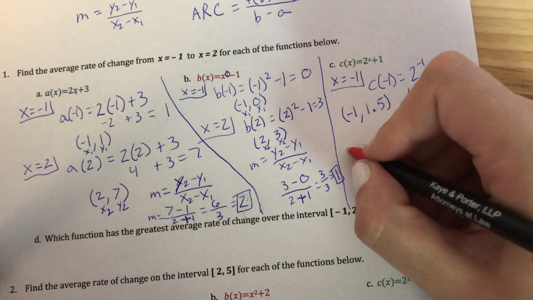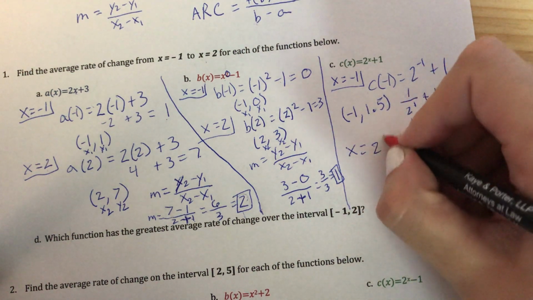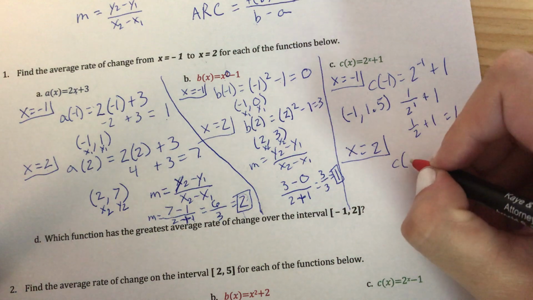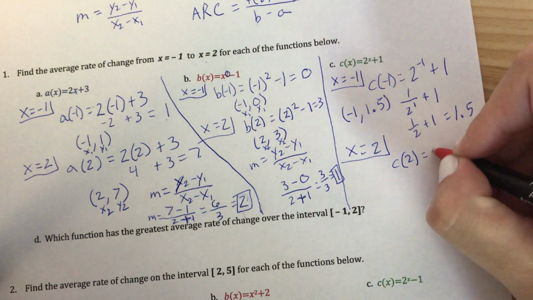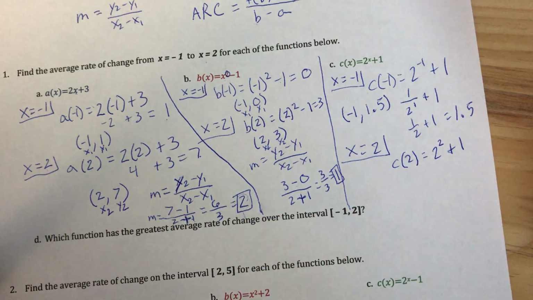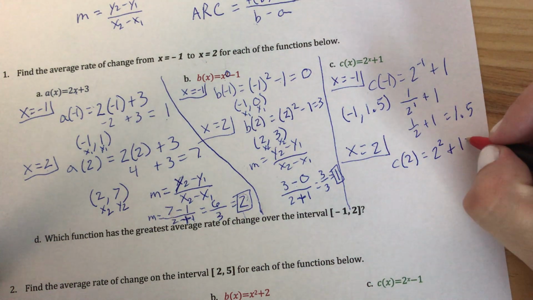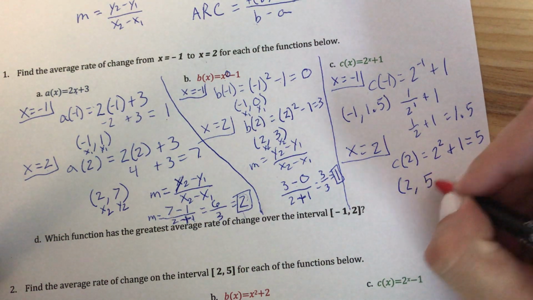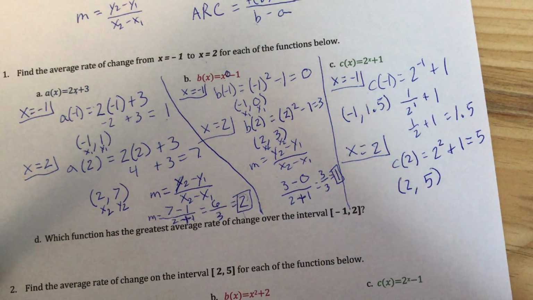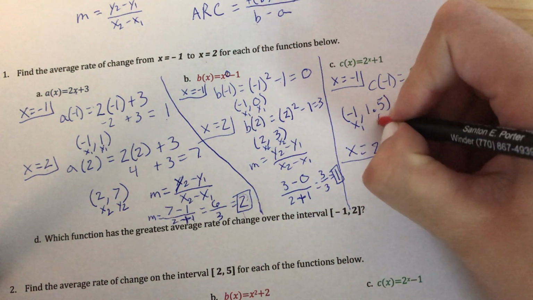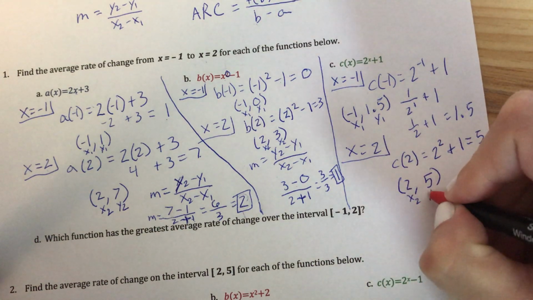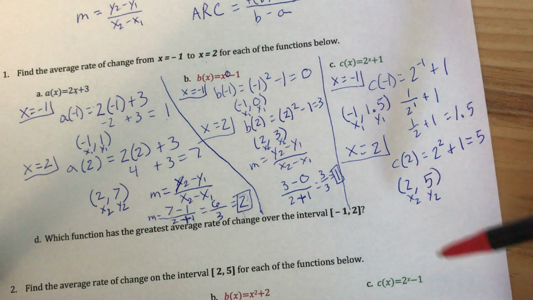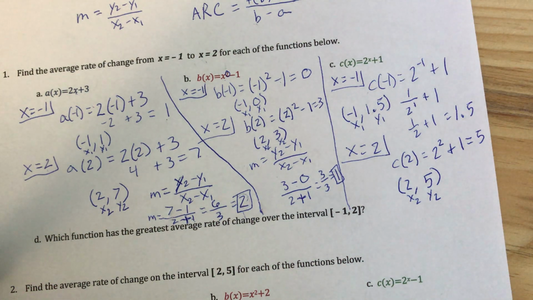And then we'll look at x is equal to 2. And then we're going to plug this one in. C of 2 is equal to 2 to the second power plus 1. Okay, so 2 to the second power is just 4. 4 plus 1 is 5. Okay, so that one was a little easier than the last one. So 2, 5 is my other point. Okay, so we're going to label them again. X sub 1, y sub 1. And you notice how you get quicker with these because it's the same pattern every time. You plug in the x value, find the y value, find the points, and then plug it into your equation.